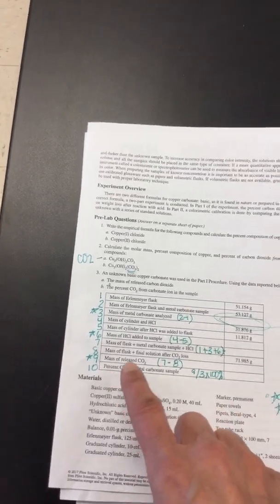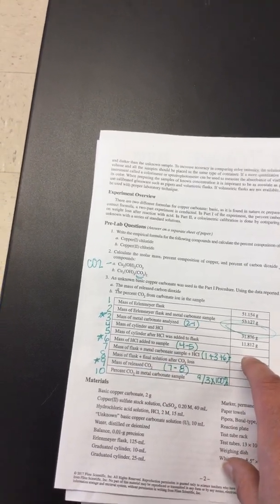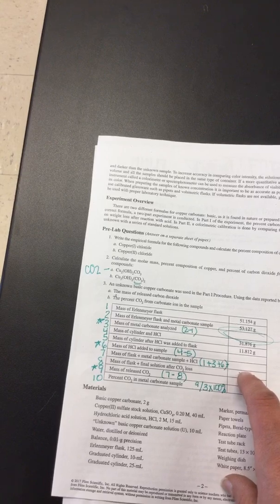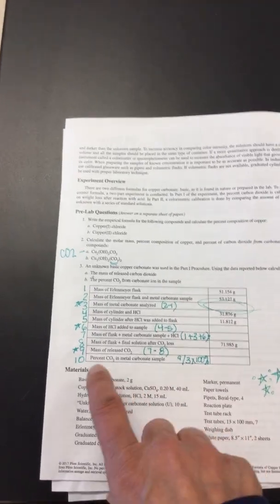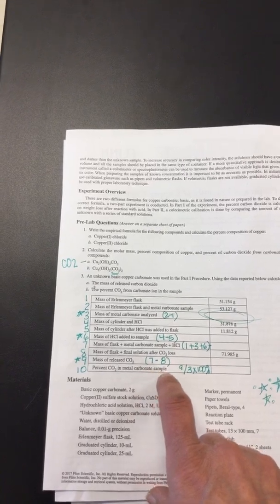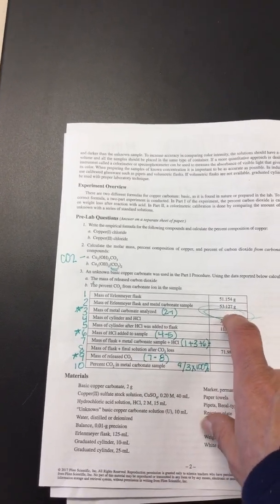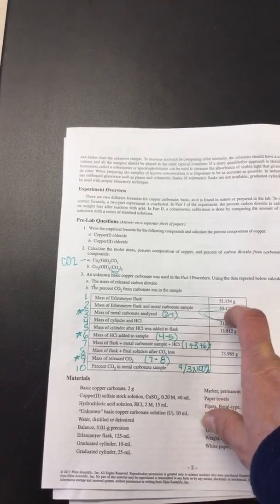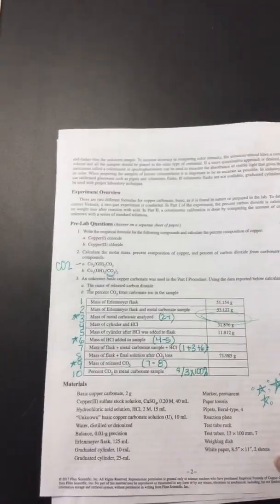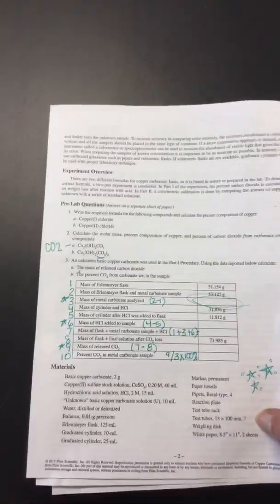Next, you need to know the mass of carbon dioxide released. That would be whatever you found in line 7 and subtract line 8 from it. Finally, what's the percent carbon dioxide in the metal carbonate sample? That would be line 9 divided by line 3, which was the plain metal carbonate. Multiply that by 100%. Then you're gonna fill that out, okay?